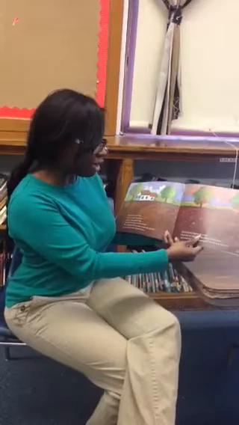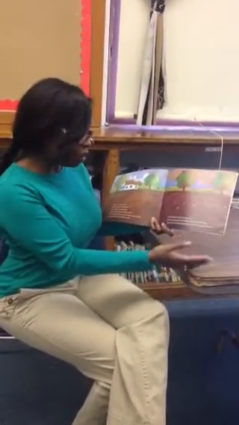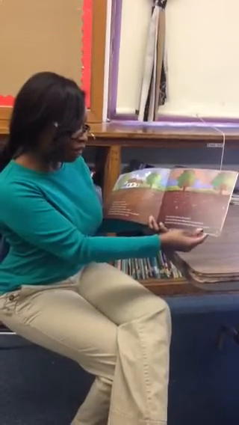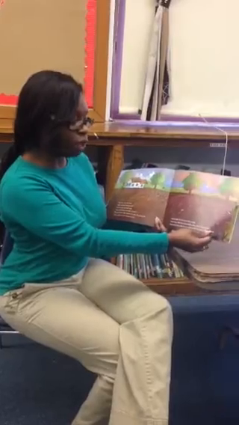Roots hold the trunk in the ground. Roots keep the tree from falling when the wind blows. Roots keep the rain from washing the tree out of the ground. So the root has many uses.